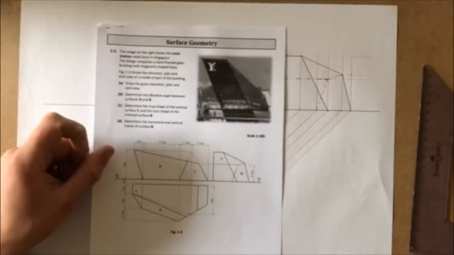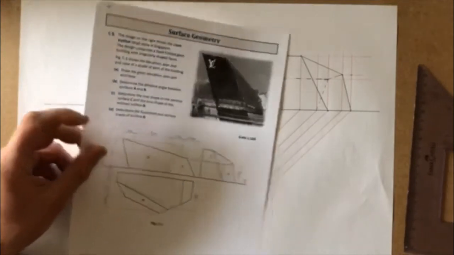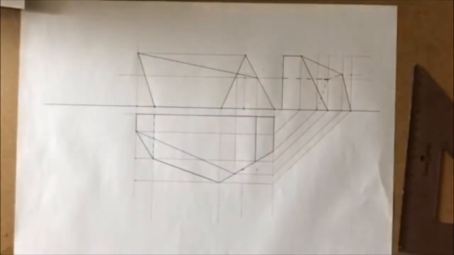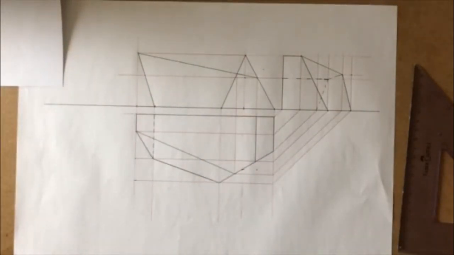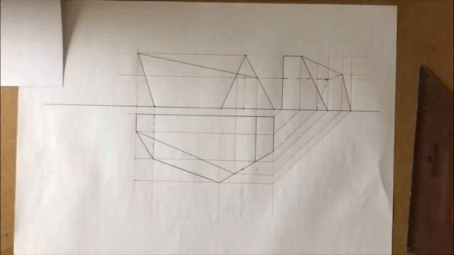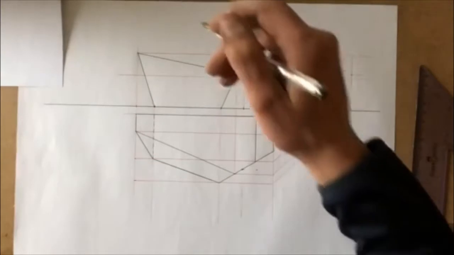Elevation plan view, sorry. Determine the dihedral angle between surfaces A and B. Okay, so from our planes question, how do we get the dihedral angle? Well, what we do is we get a true length of the line of intersection. True length of the line of intersection. So my line of intersection is where now? It's between A and B.